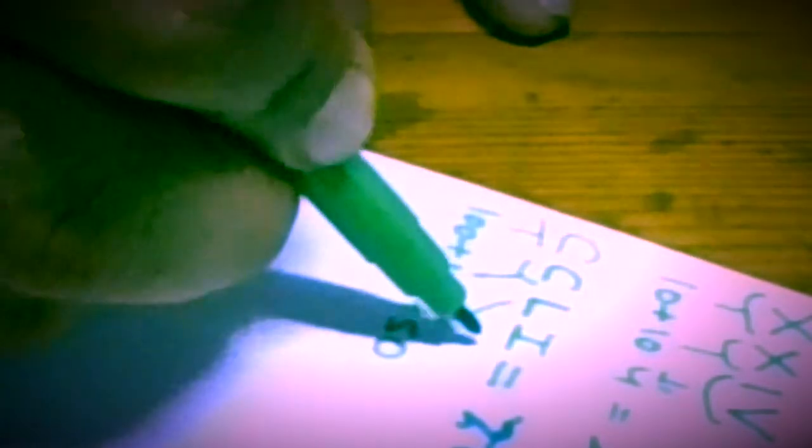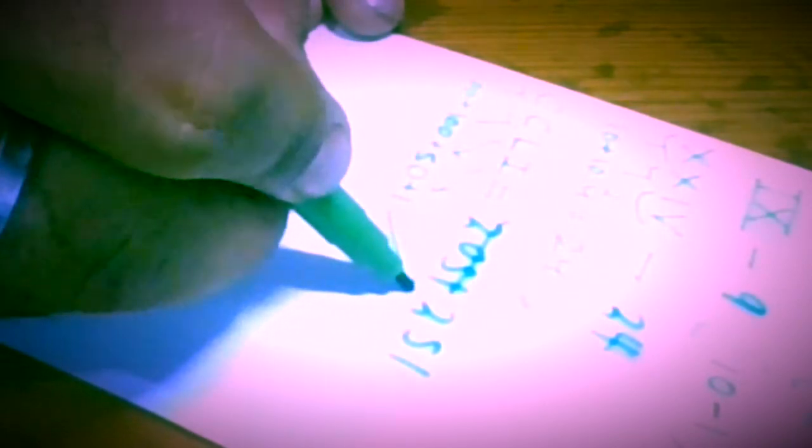We will apply the same rule here. C is 100 plus again the next C is 100, then L is 50 and I is 1, which sums to 251.